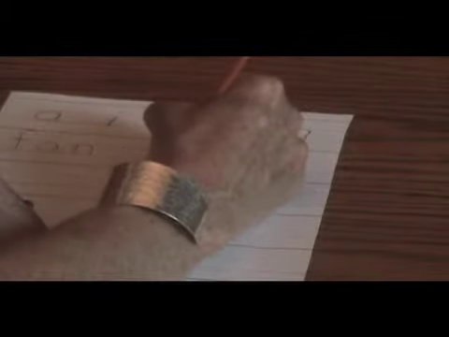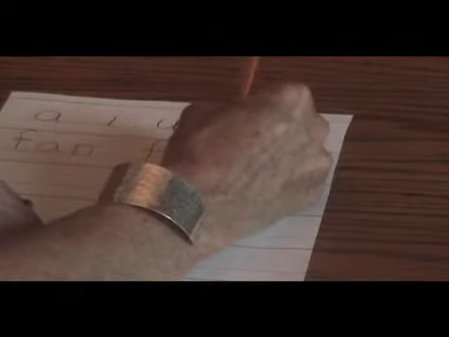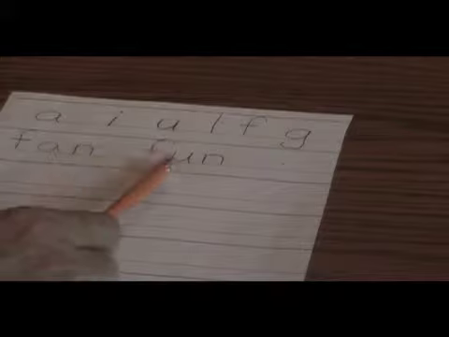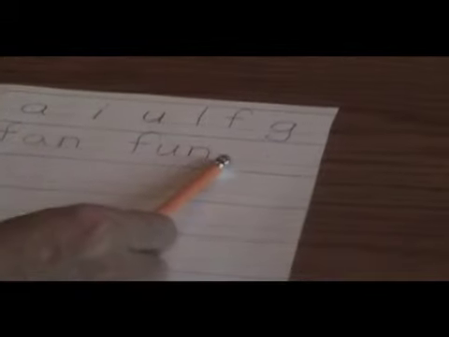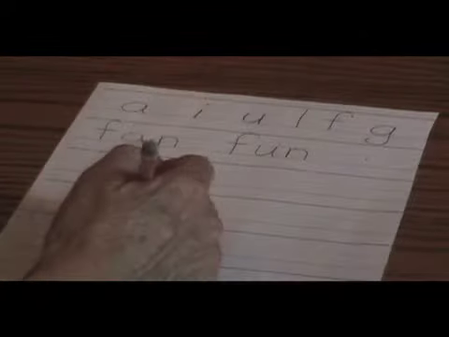Now we check to make sure we didn't make a mistake. Fan. Okay, that looks good. The next word is fun. Grab it, fun. Let out the sounds. Now I'm going to check it. Fun. Okay, if you made a mistake, you can just cross it out and fix it.